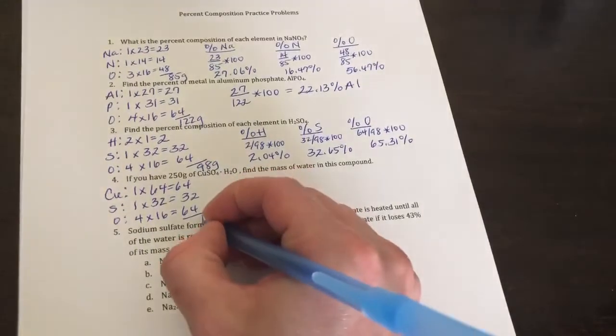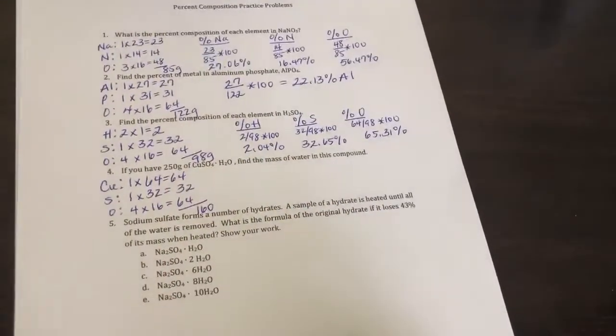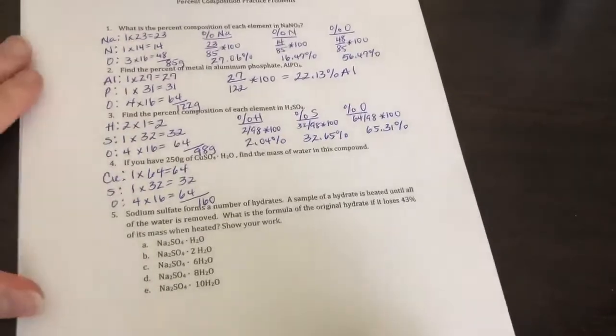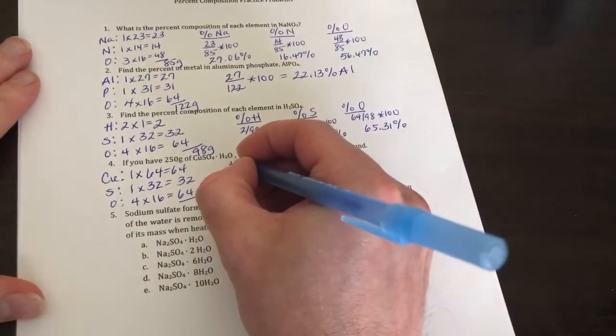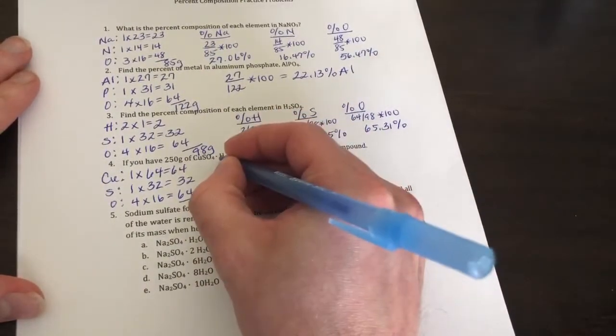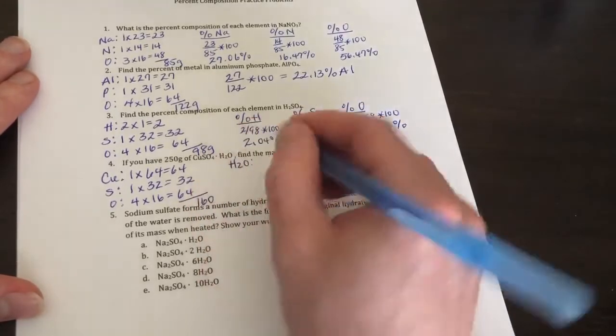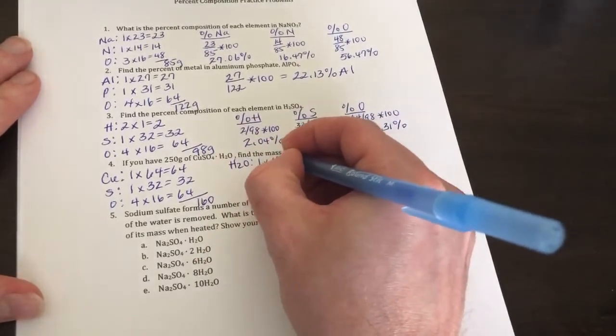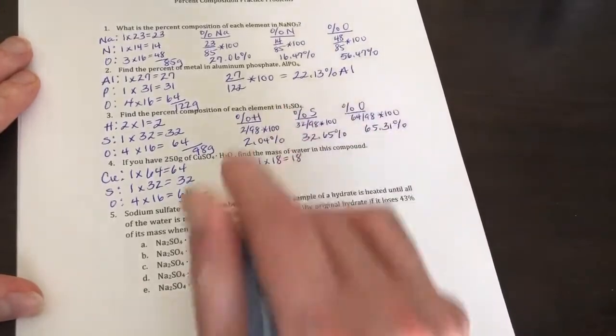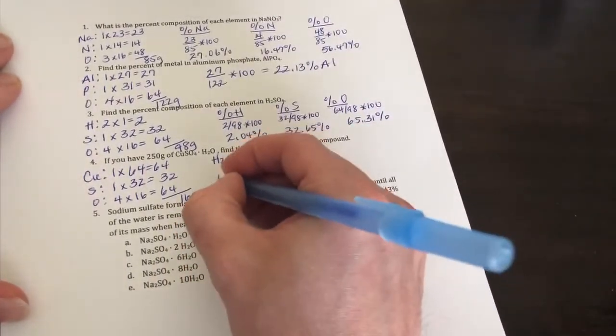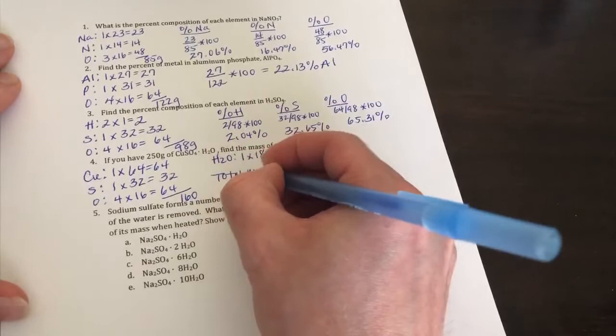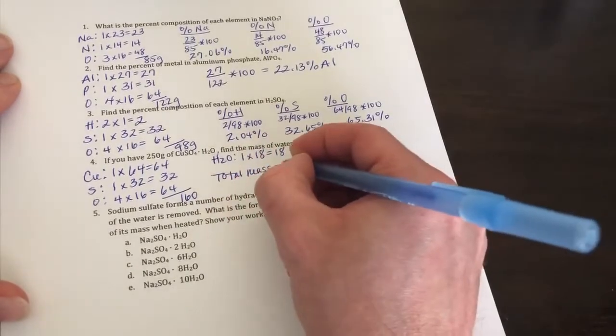You get 160. Now I have to deal with the water. Now I have 1 water, because there's not a number in front of there, so it's assumed to be a 1. So my total mass is going to be 178.